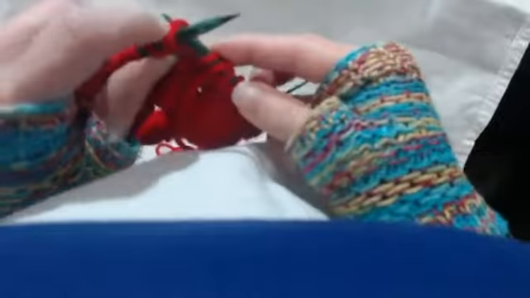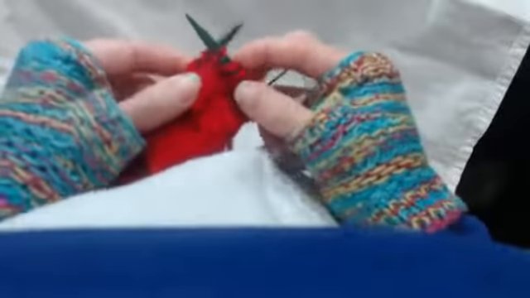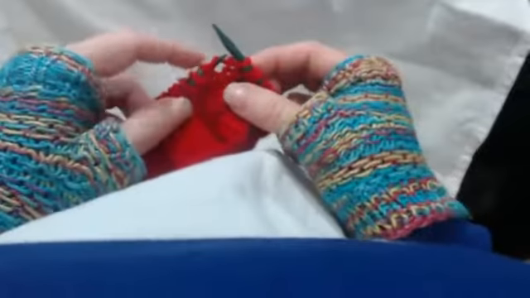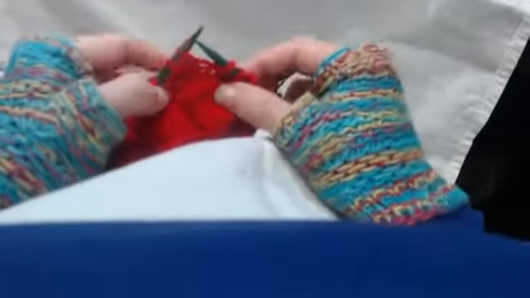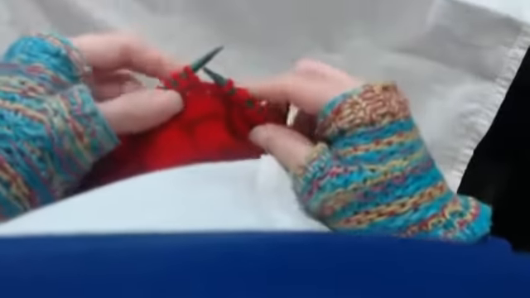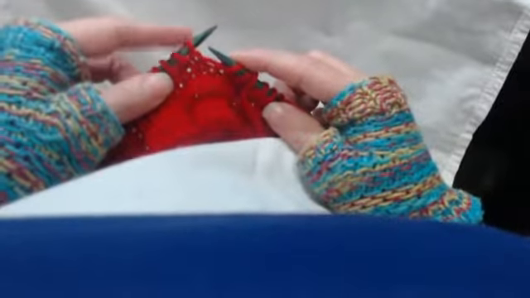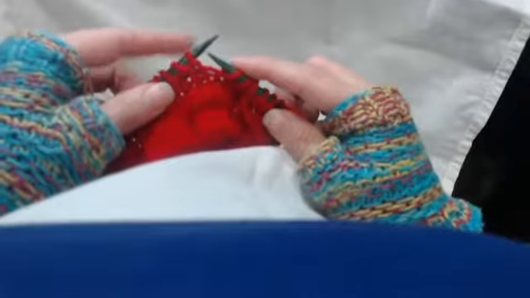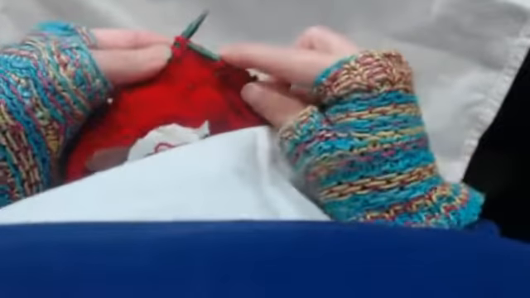We're going to put our needle tip in like we're knitting, grab that yarn bar, and pull it onto our right needle. Now I will warn you, and I'll demonstrate it when I do this next one, you want to be careful not to accidentally pull off the next stitch on your needle. Okay, so let me show you what I mean.